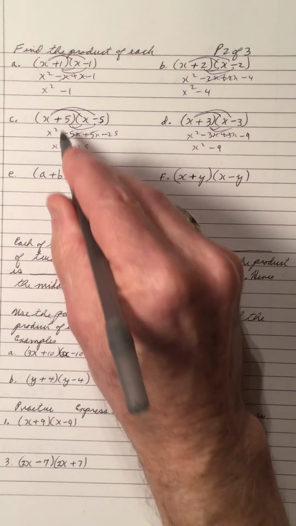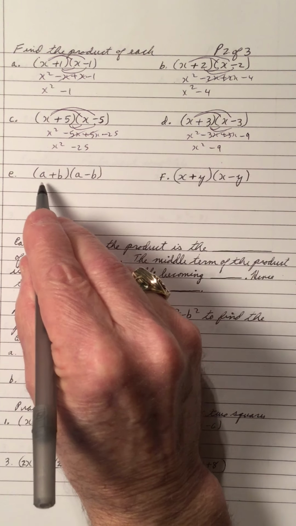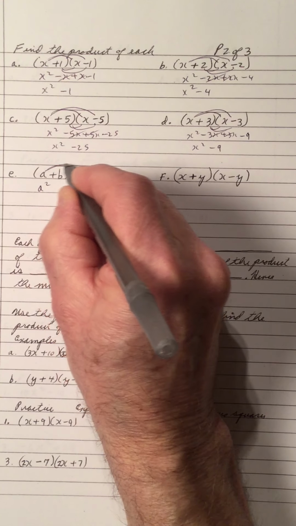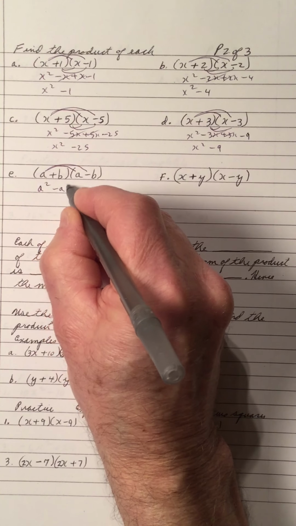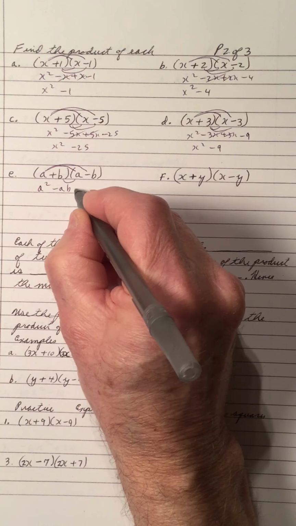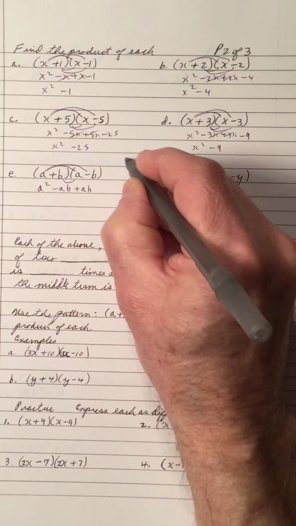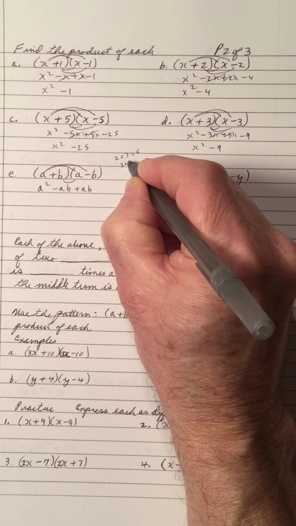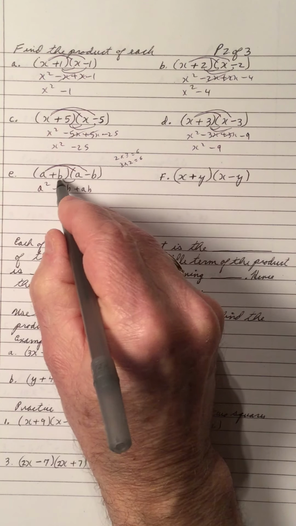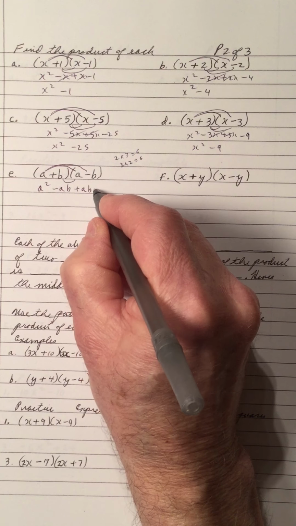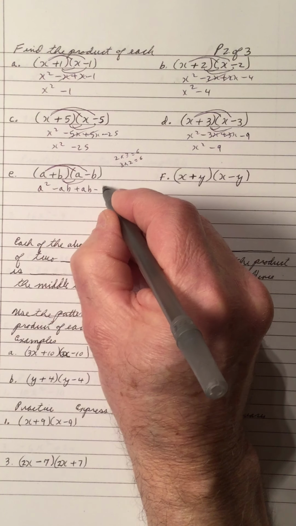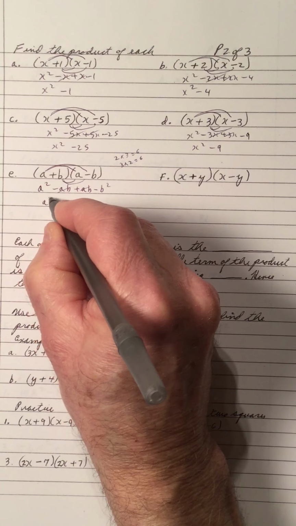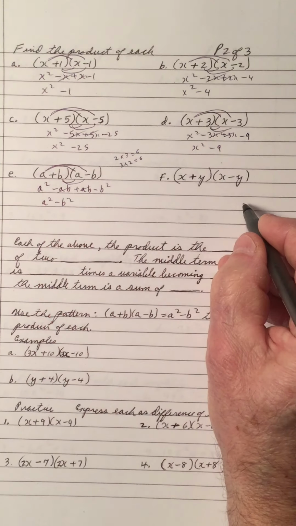So notice there's no x in any of these. If you multiply these, you get a times a, which is a squared. A times -b is -ab. B times a is the same as a times b. Remember, 2 times 3 is 6, and 3 times 2 is 6. So a times b is the same as b times a. And b times -b is -b squared. Those two middle terms cancel out, so I get a squared minus b squared.